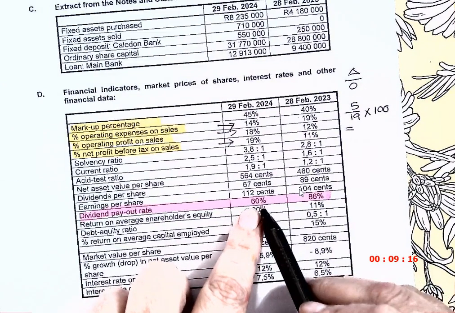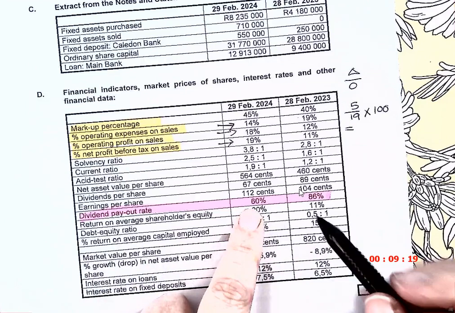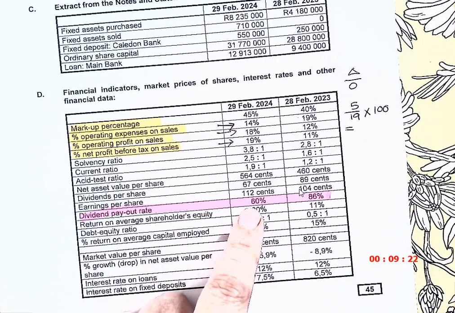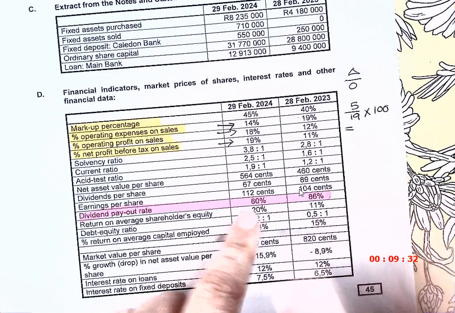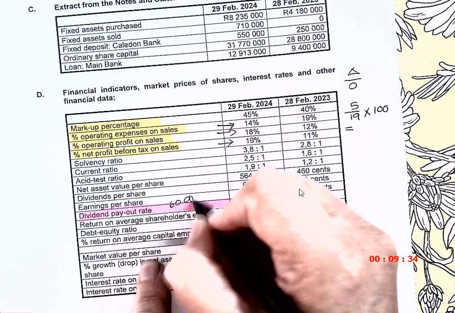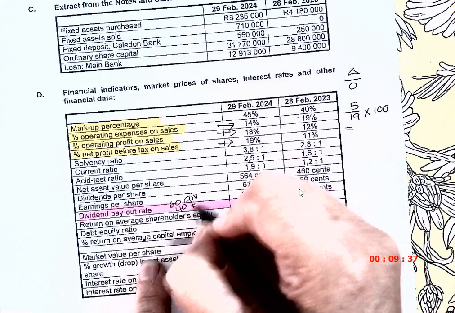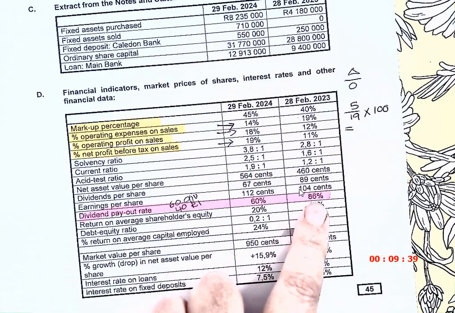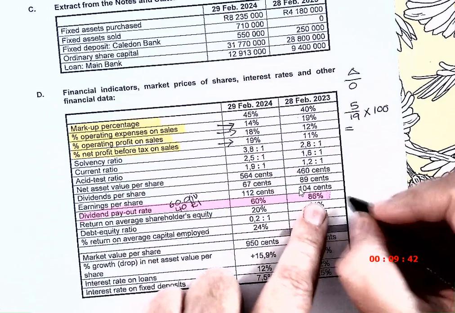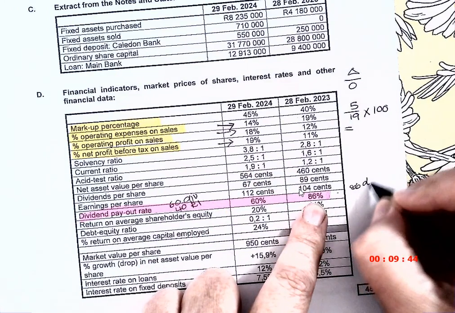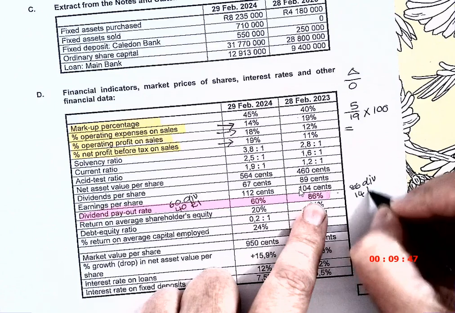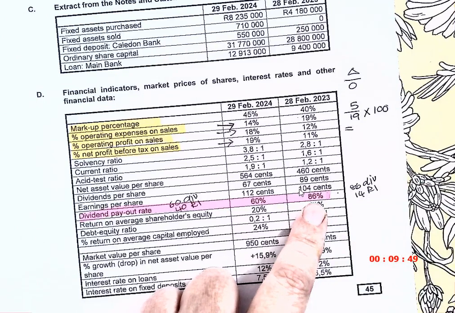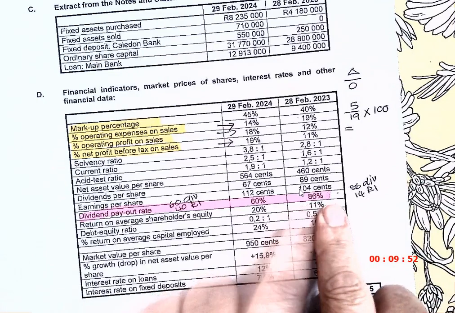So I'm going to say the dividend payout rate is 60%, meaning the company retained 40%. Can you see, how did I get that? I said 100 less 60 gives me 40. So 60% is dividends, 40% is retained. What was it last year? Last year, 86% was dividends, meaning only 14% was retained. So why is this more responsible?